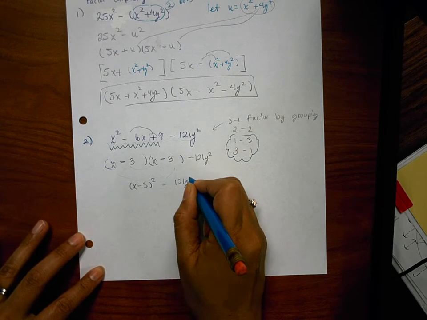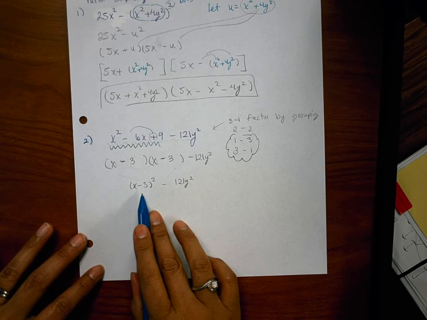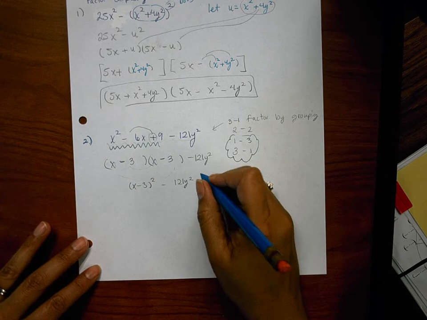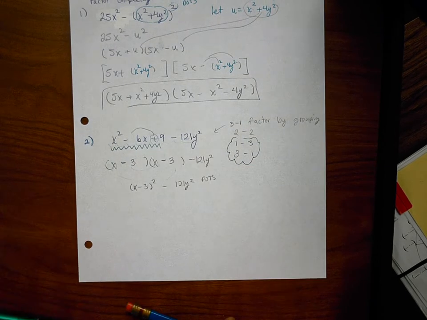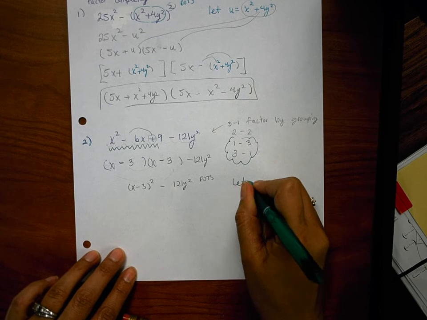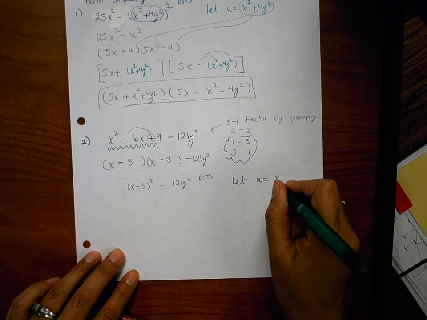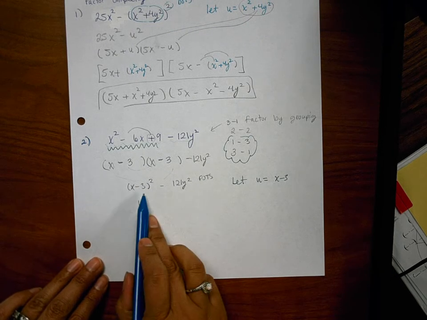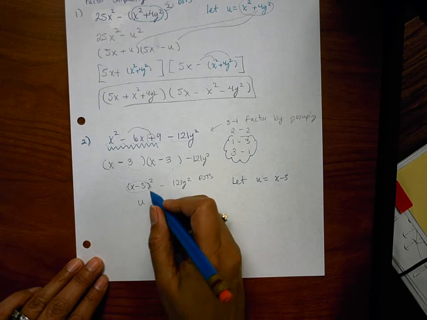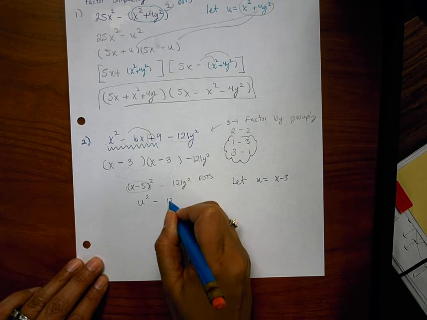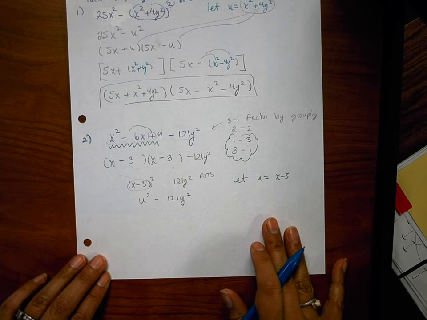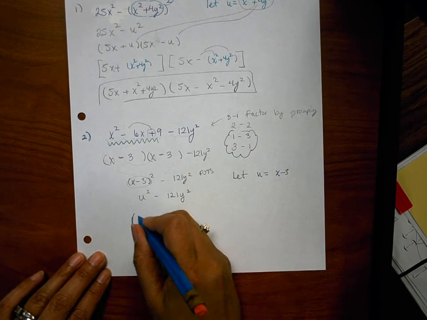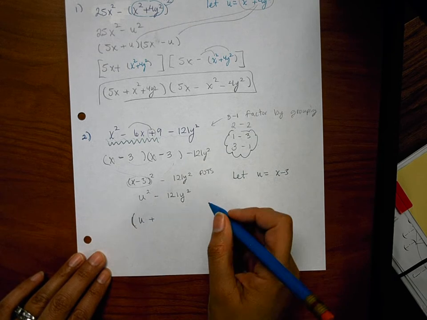So we write it like this, and this is why you want it to be a perfect square trinomial, so that it can be a difference of two squares. Can you see that? This is quantity squared, and 121y squared is a perfect square, so it is indeed a difference of two squares. Okay, let's let u equal x minus 3. So I have u for x minus 3, so this whole thing now is squared, u squared minus 121y squared. And then you can see it's a difference of two squares.